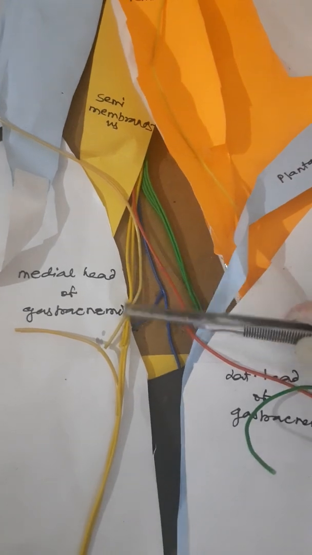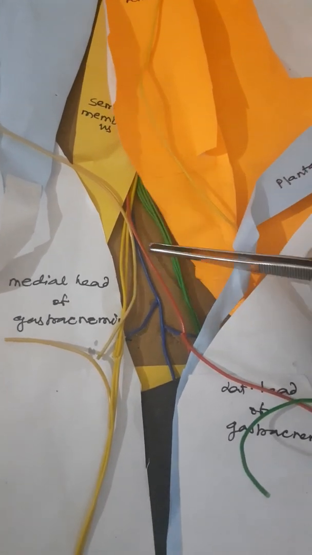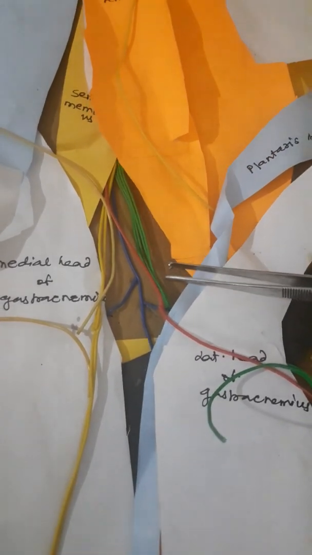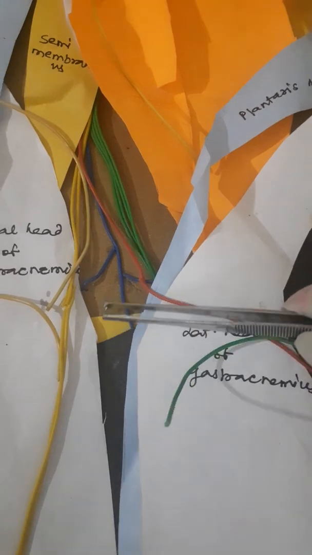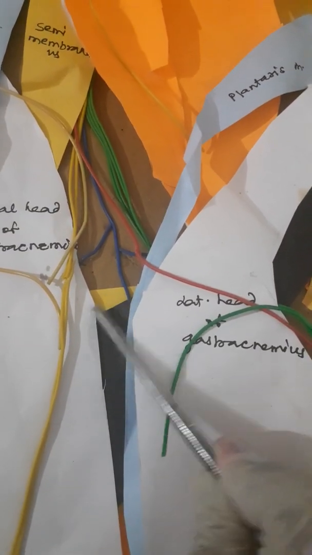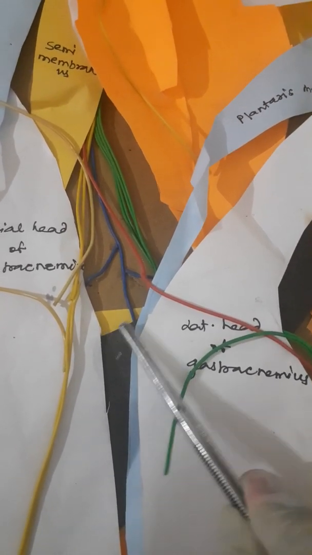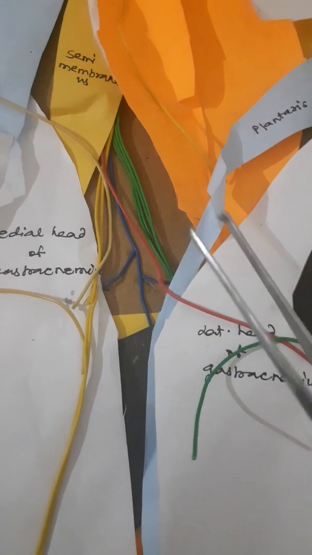Then comes the capsule of the knee joint. Here lies the capsule of the knee joint. And then also this is the oblique popliteal ligament. And then comes this in black color, this is the popliteus muscle. So the popliteus muscle, a thick muscle, also makes the floor of the popliteal fossa.